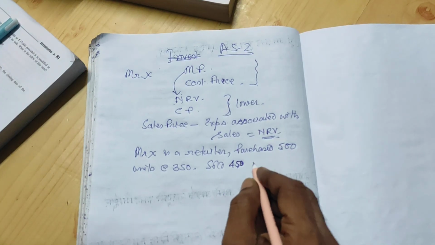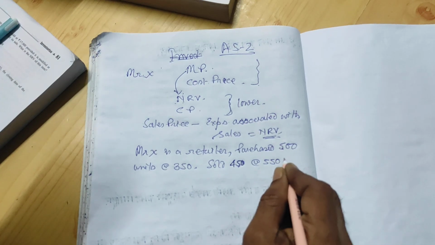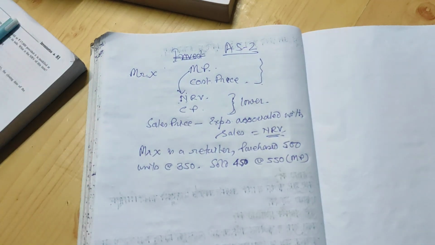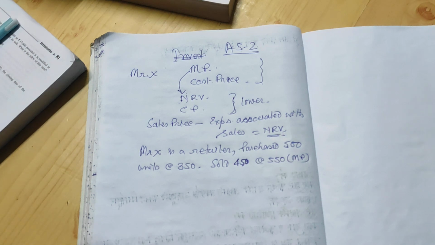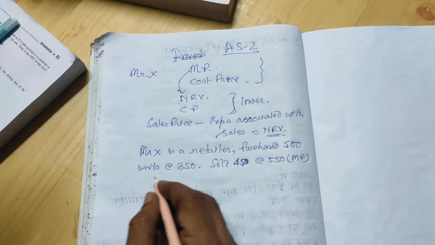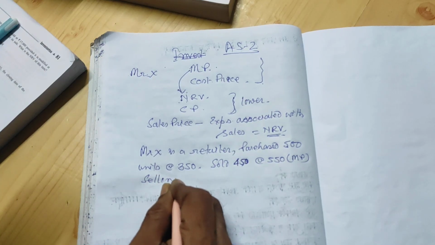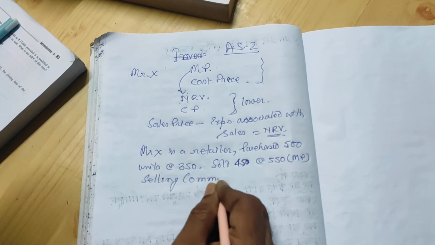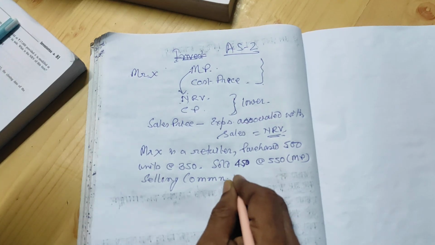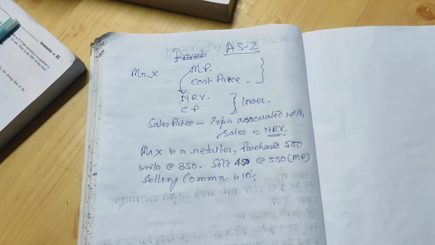He sold at the rate of 550 each. It is my market price. Then through his agent, who charged a commission of 10% on sales, so selling commission of 10% on sales. And X also paid rupees 8,000 as expenses, but towards the end of this year, the market price fell down to rupees 250 per unit.